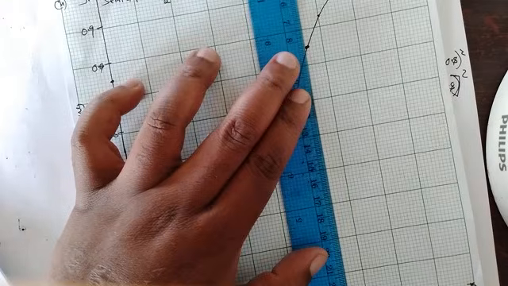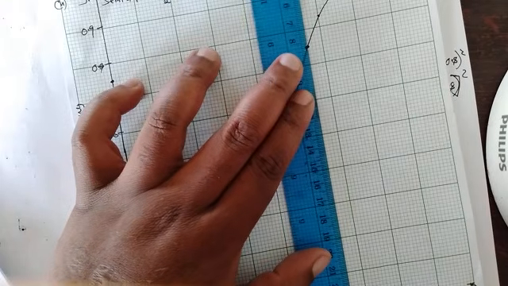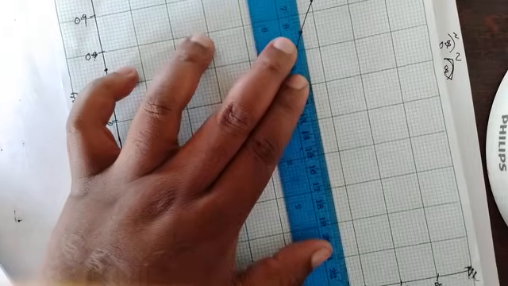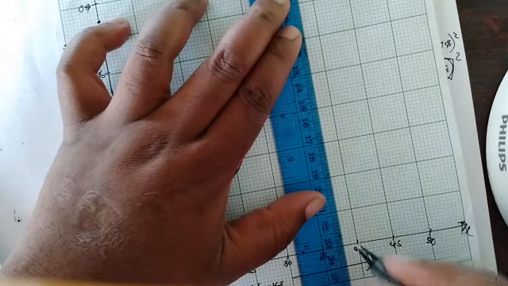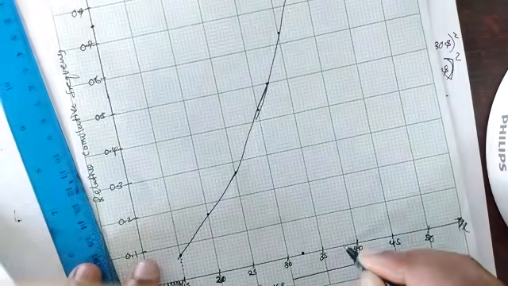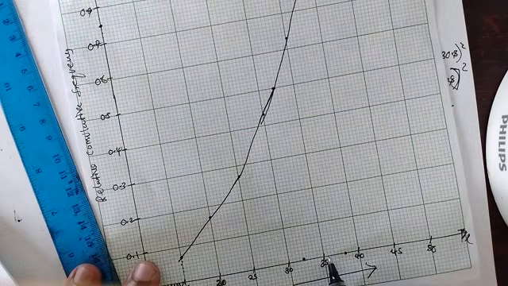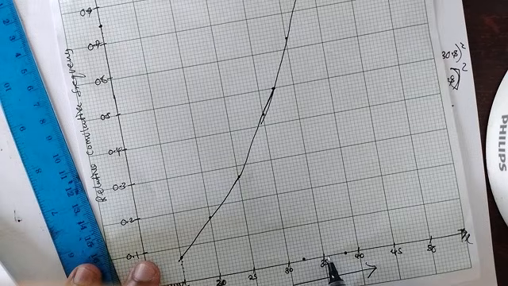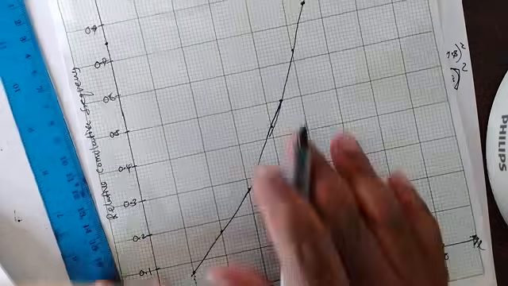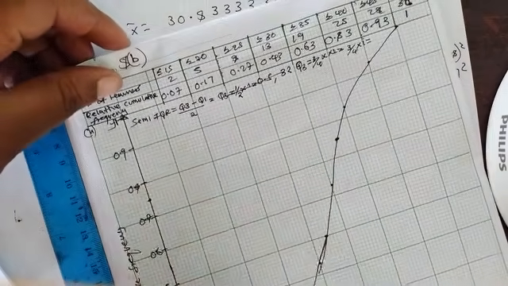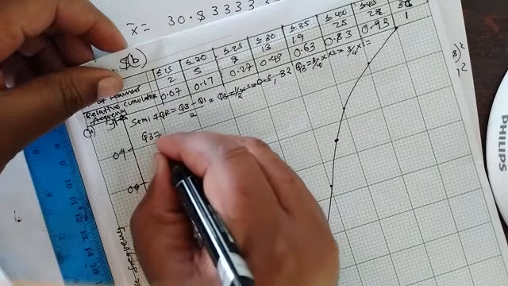So from the point here up to this point. Alright, so this is 35. You have 35.5, 36, 36.5, 37, 37.5, 38. So Q3 is 38.